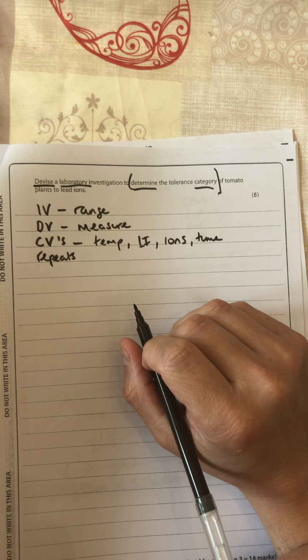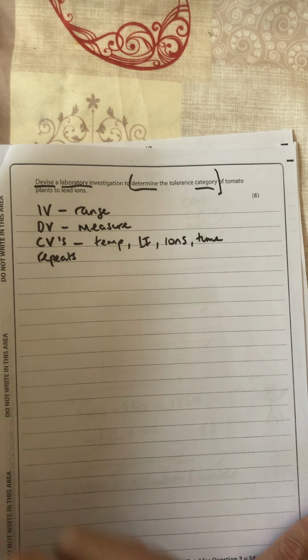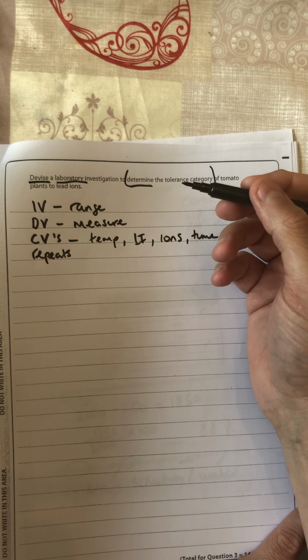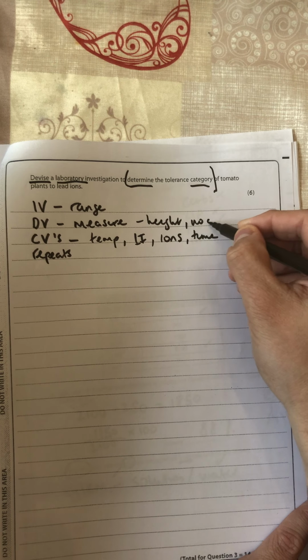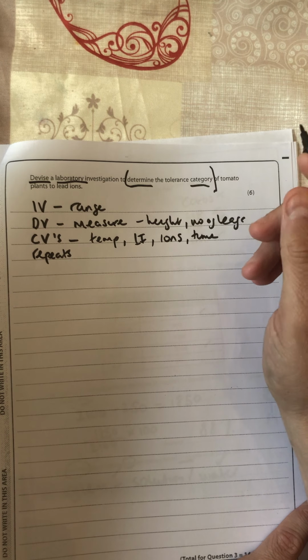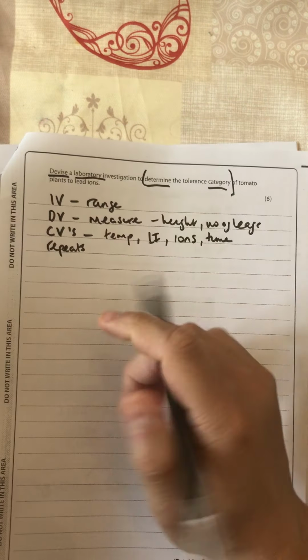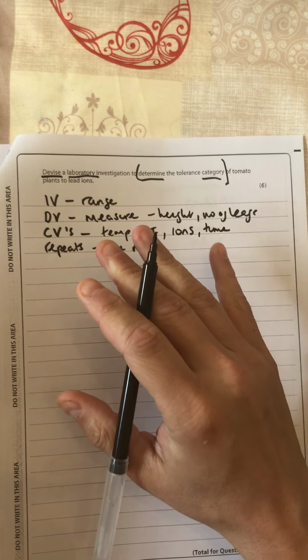Your dependent variable, all right, you need to have something that's measurable. Yes? So what you're going to have here is something like, I don't know, height maybe. A number of leaves, perhaps. I've seen before how long it takes to die. It's a bit dodgy, that one. But something you can actually measure, and it's clear that you're actually going to measure that. Okay? Your repeats, when you talk about your repeats, you're always going to calculate a new mean. Again, the range of your independent variable.